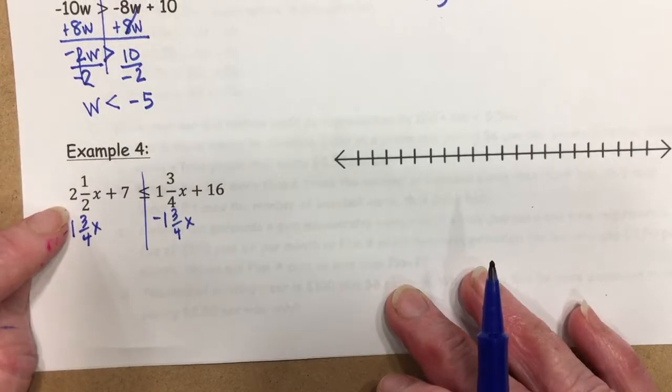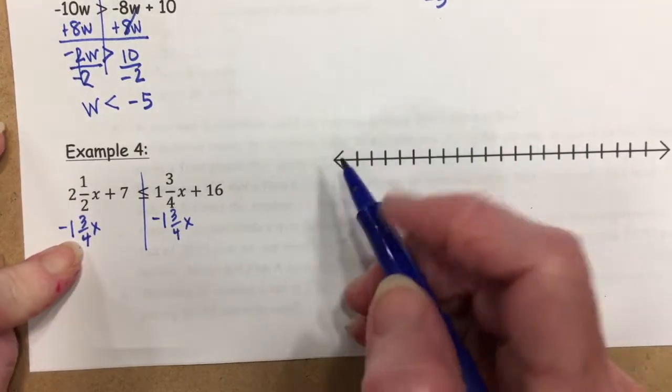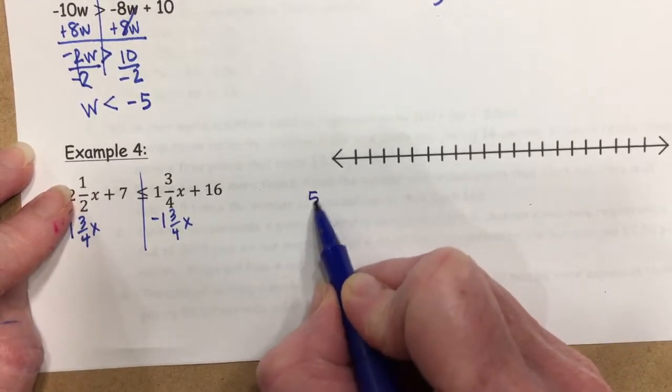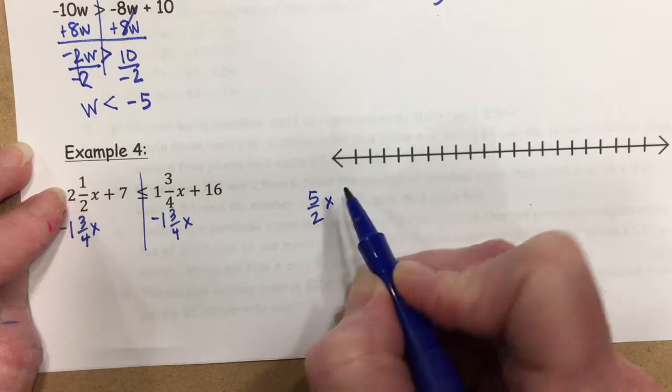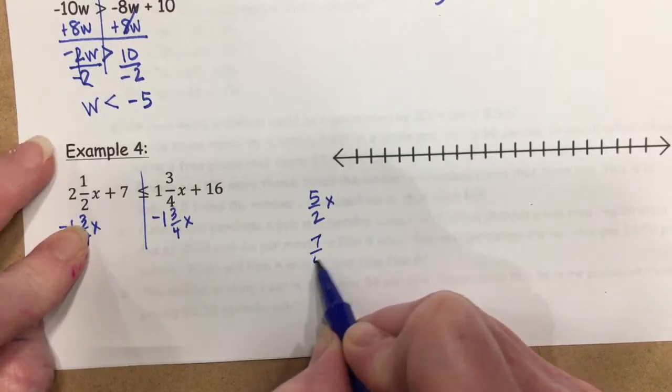Okay, so since I'm using fractions, I need a common denominator. So I'm going to take this over here so I have some more room to work. But 2 1/2, I'm going to go ahead and make that improper. That's 5/2x. And I need to subtract 4 times 1 is 4 plus 3, 7/4 x.